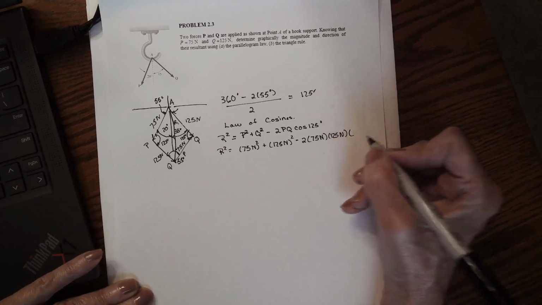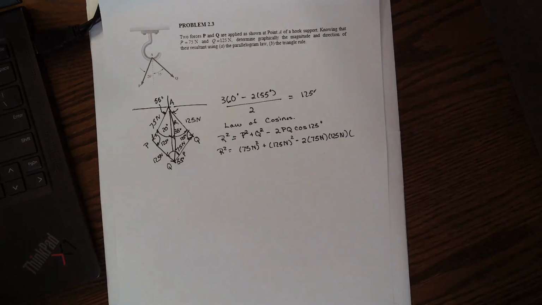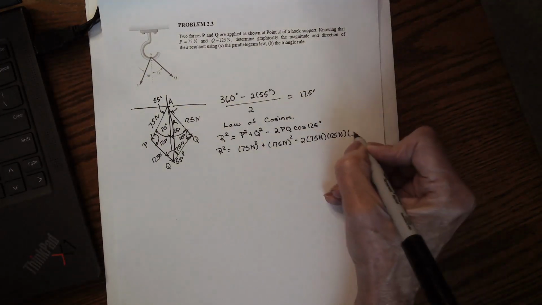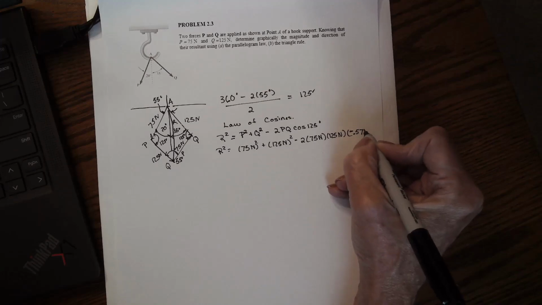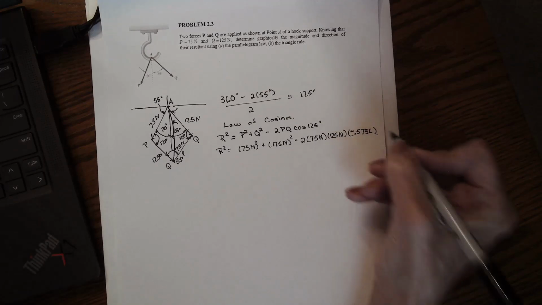and our cosine of 125 is a negative value, negative 0.5736. So what does that give us?